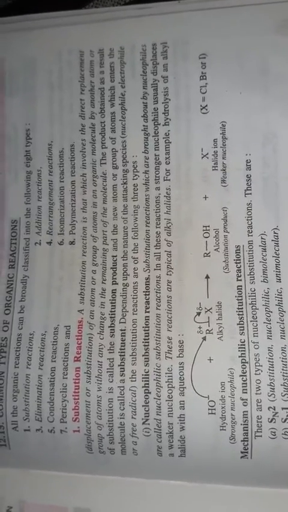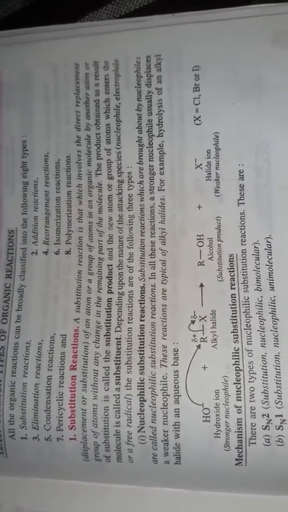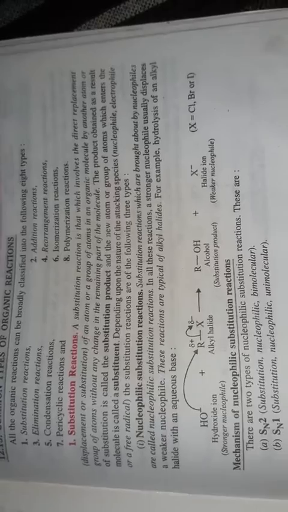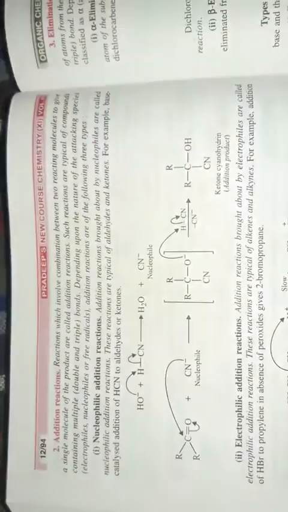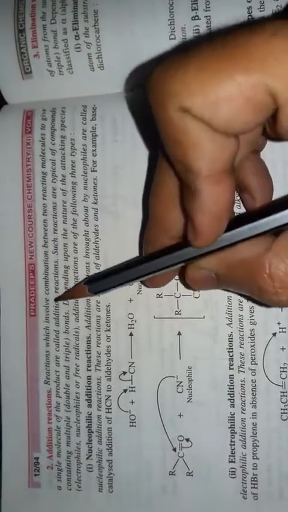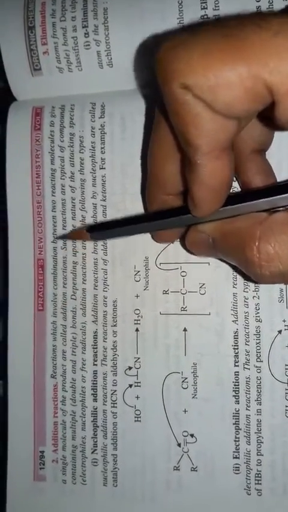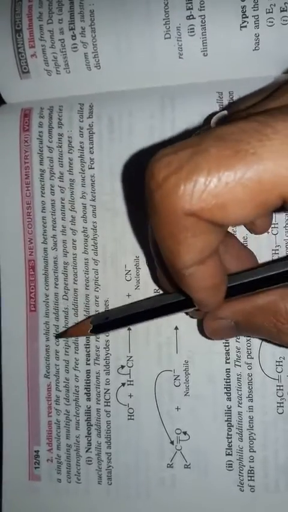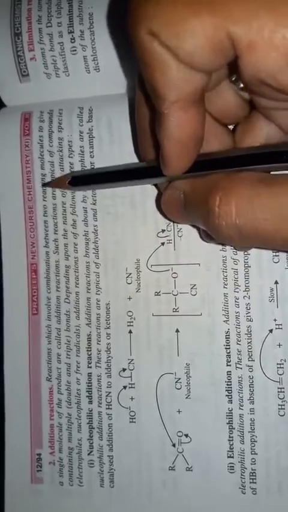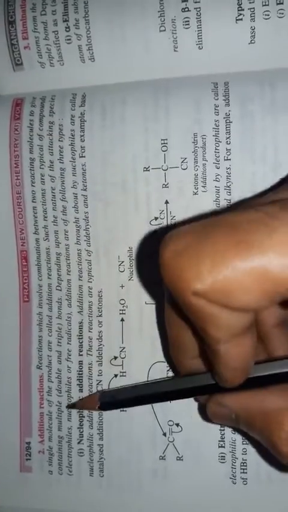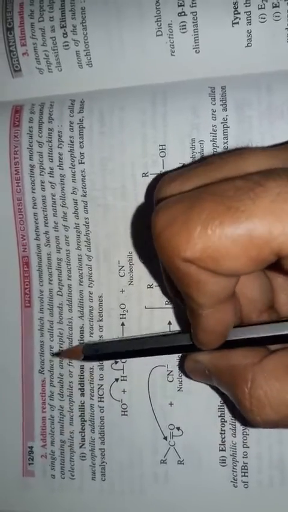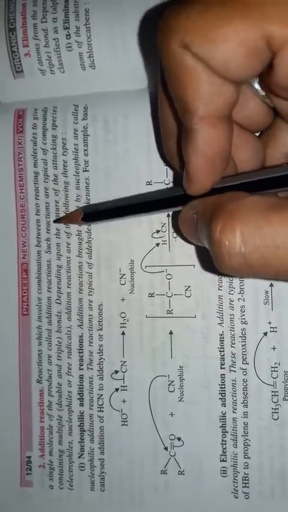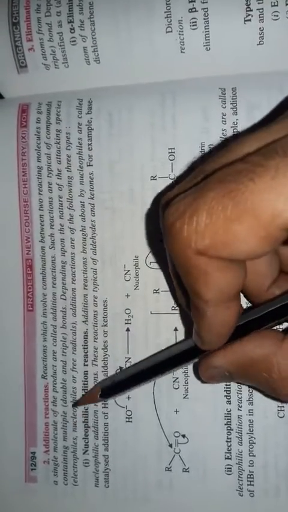Okay, second is your addition reaction. Okay, students, you just overview this reaction. In the next class we will study it in depth. So that is the second type of organic reaction, the addition reaction. In this reaction, the reaction involves the combination of two reacting molecules to give a single molecule. मीन्स कि यहाँ दो reacting species molecules combine कर रहे हैं और to give a single molecule of product, that we call an addition reaction. Such reactions are typical of compounds containing multiple bonds.